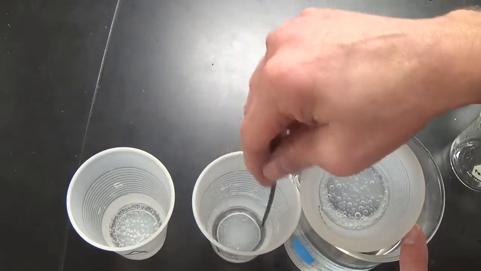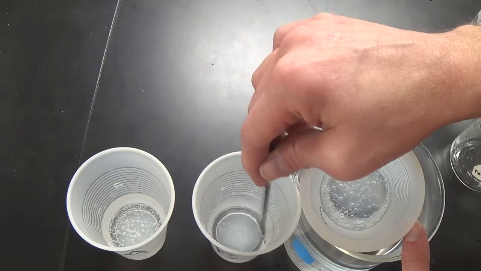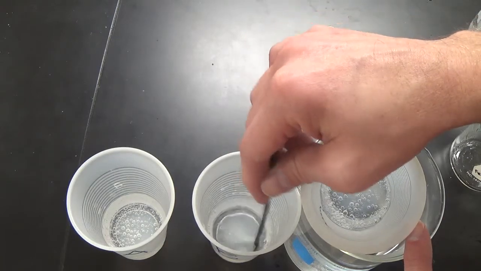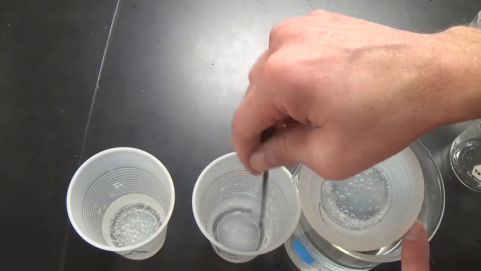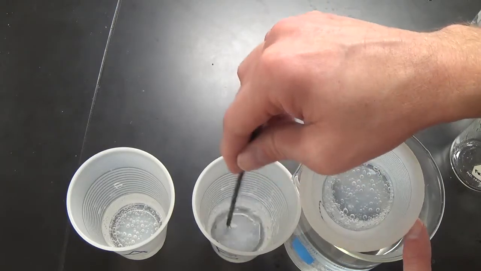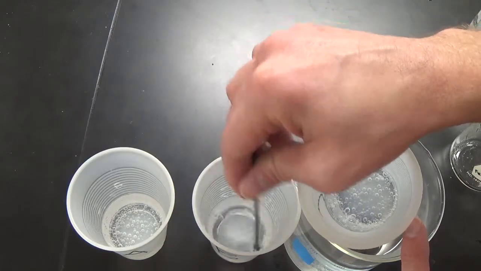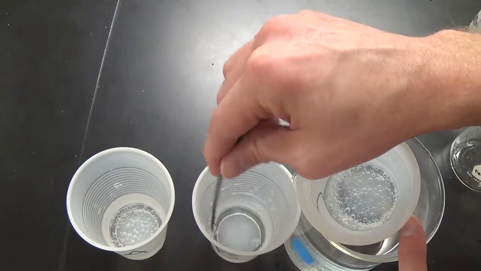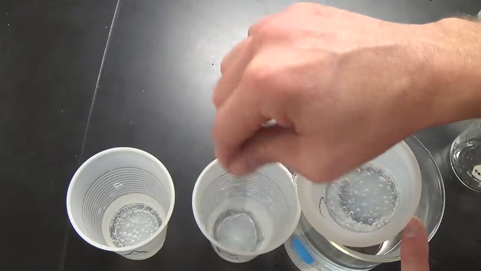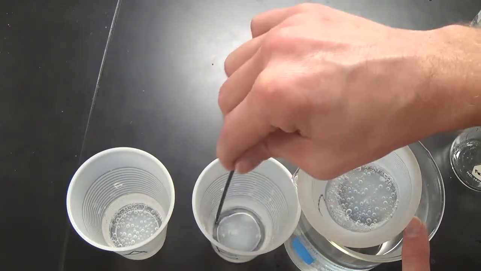I'm clearly seeing a lot of bubbles rising and popping in the heated cup. Let's see what I got.